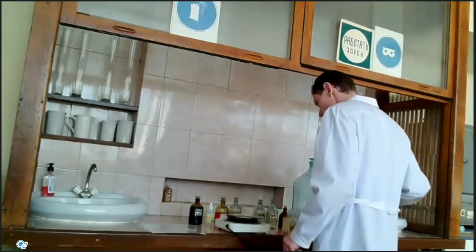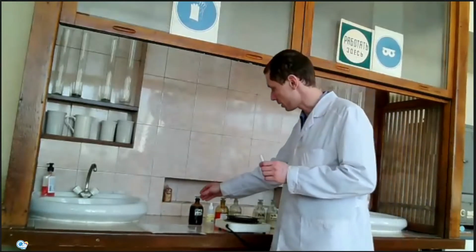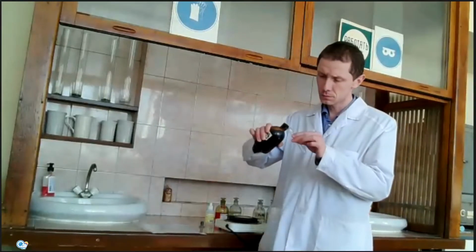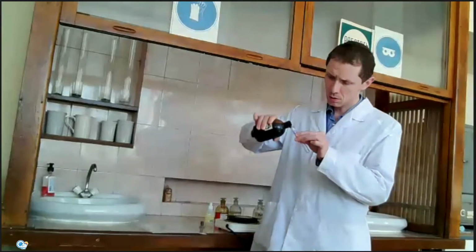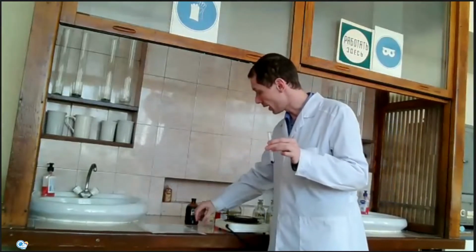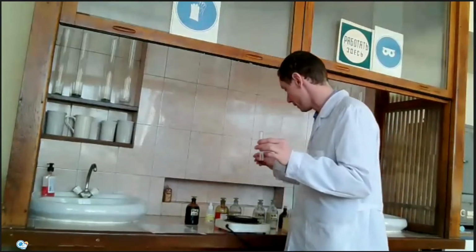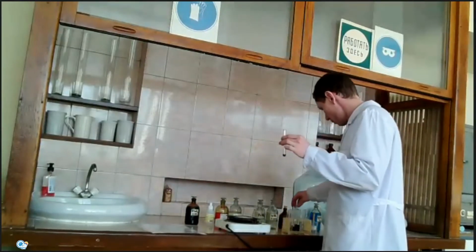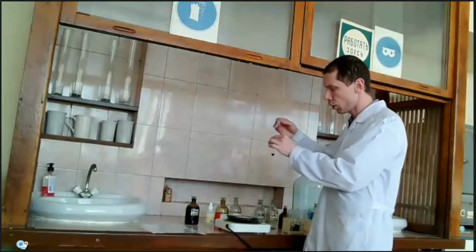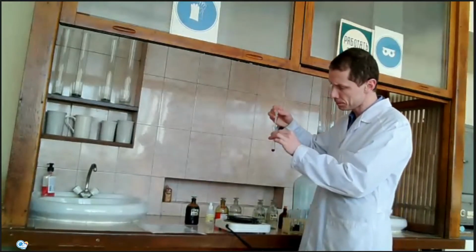Another reaction with potassium permanganate. Potassium permanganate is a very strong oxidant, and it also can oxidize chlorides to chlorine. But in this case, I will use more concentrated sulfuric acid.